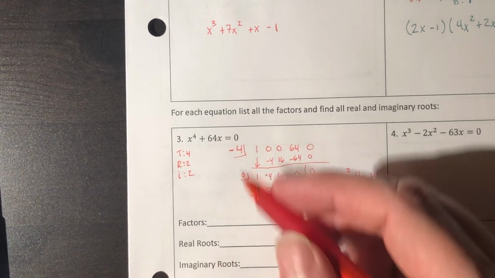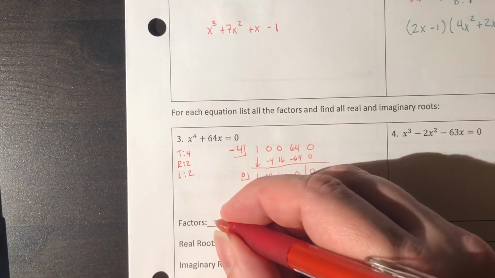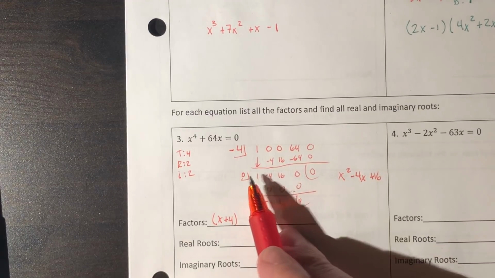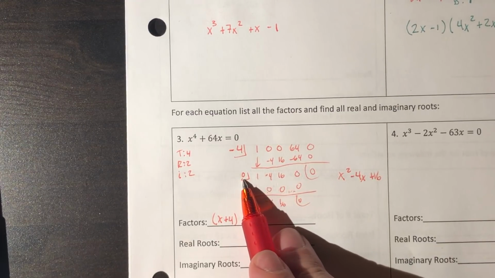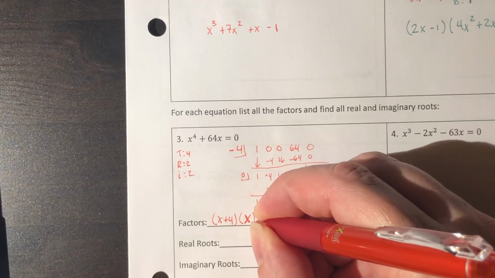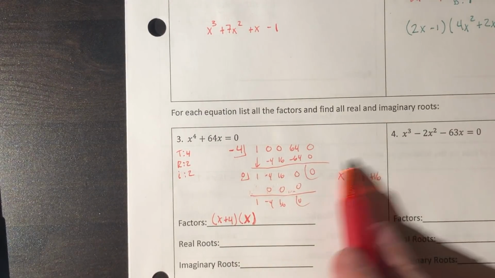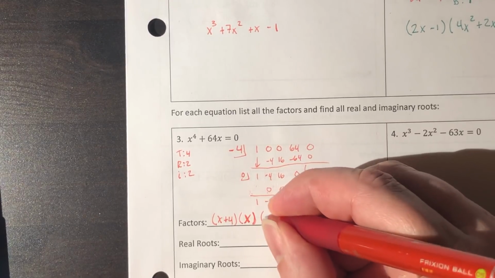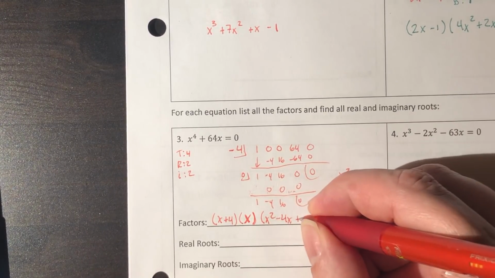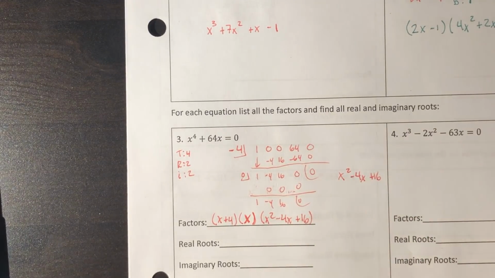So my factors, one of them came from this. That's going to be x plus 4. Another factor, if I had a 0, is going to be just x. And then I have another factor here of x squared minus 4x plus 16.